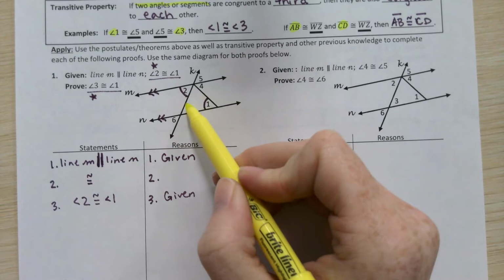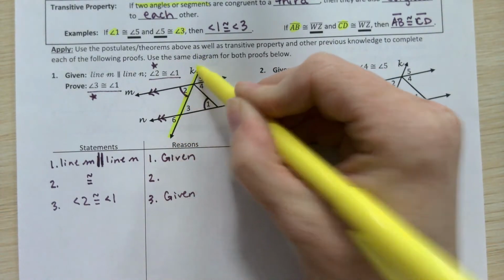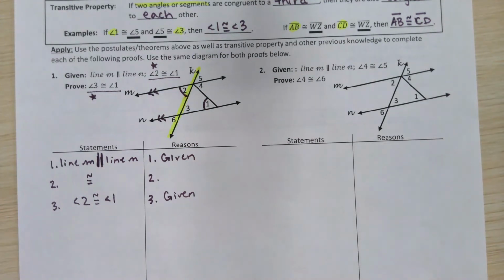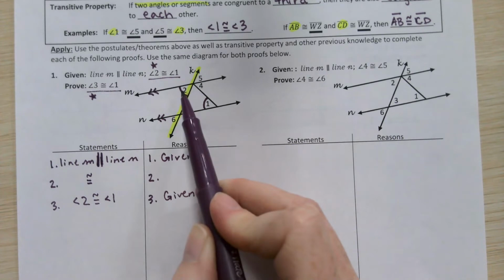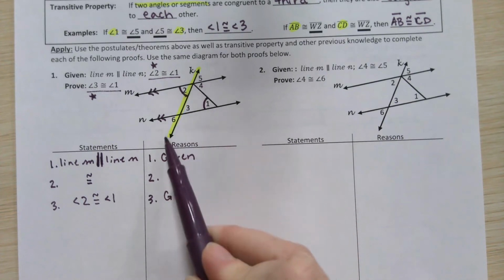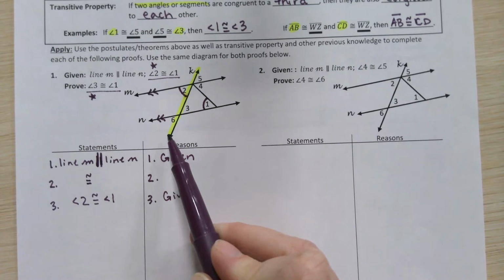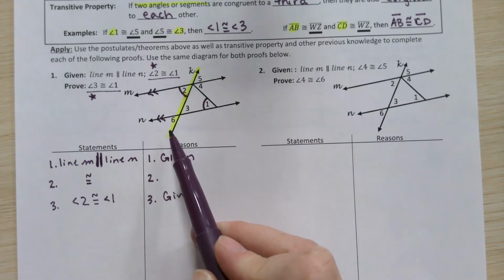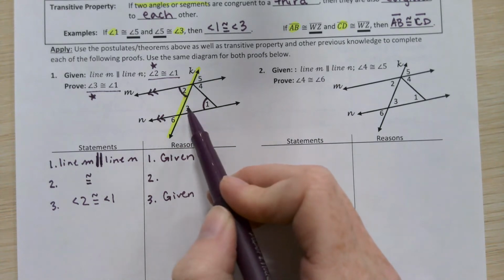They're living right here, connected by transversal K, which is really great news, because if line M is parallel to line N, and angle 2 and angle 3 are connected by a transversal for those parallels, I should be able to say something about them using one of my reasons we reviewed up there at the top. So let's try to give angle 2 and angle 3 a name.